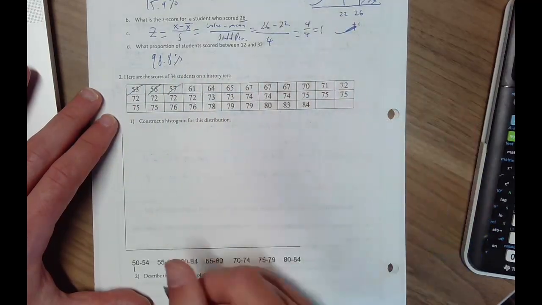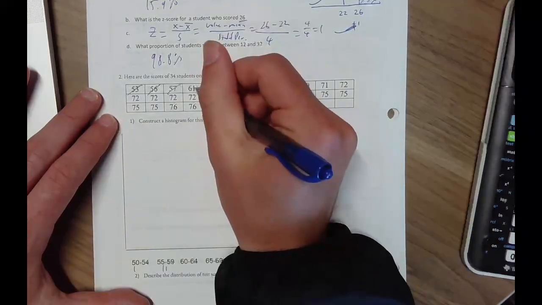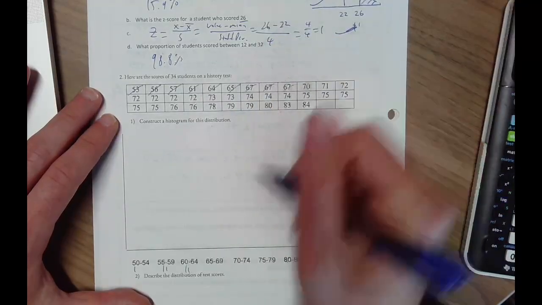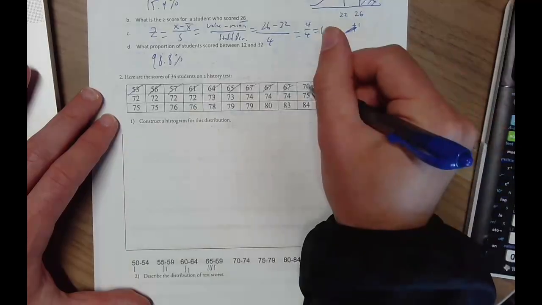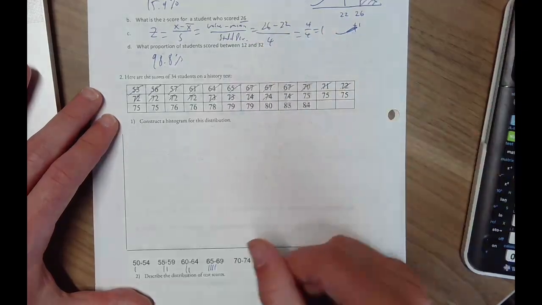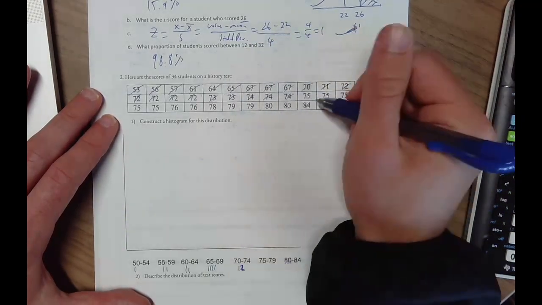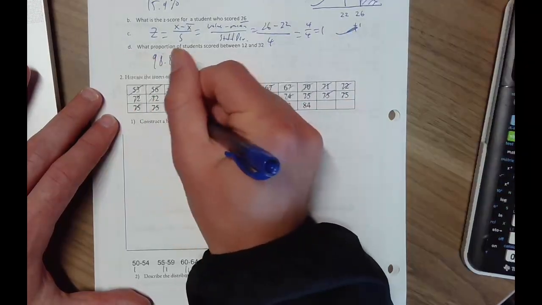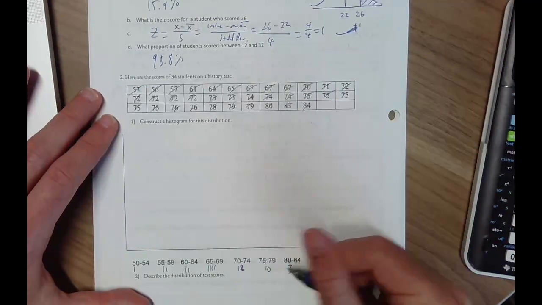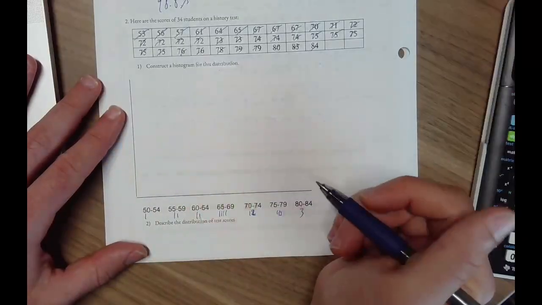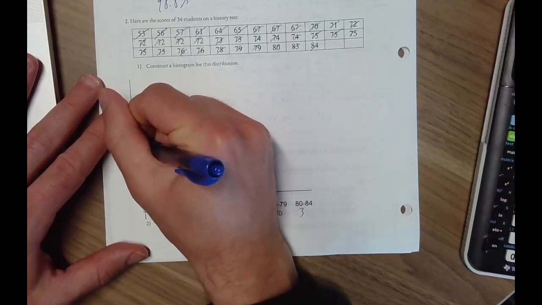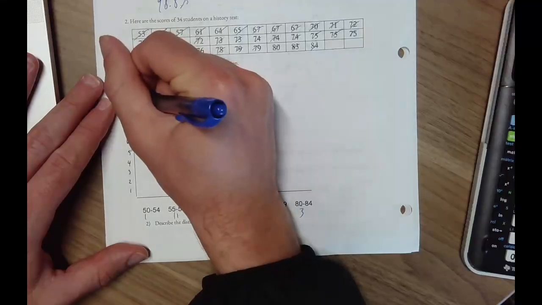Oh, it's in order, so that's it, 2. 60 to 64, that's 2. 65 to 69, that's 4. 70 to 74, that's 12. 75 to 79, that's 10. And 80 to 84, that's 3.